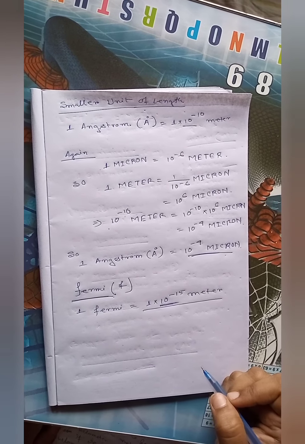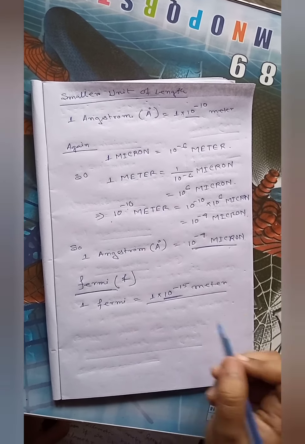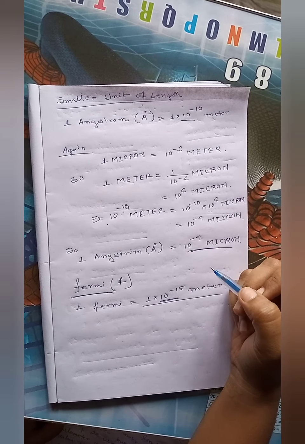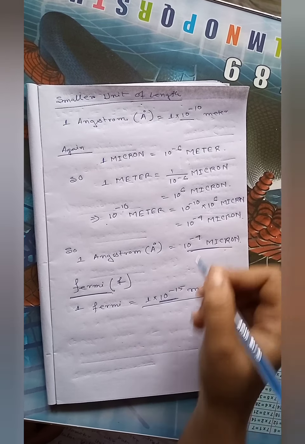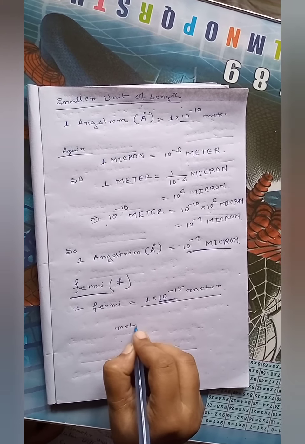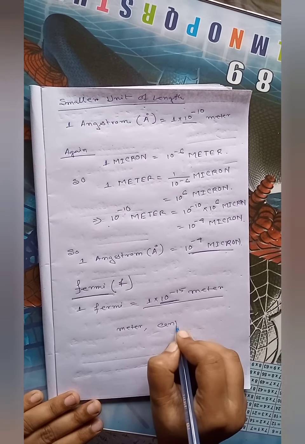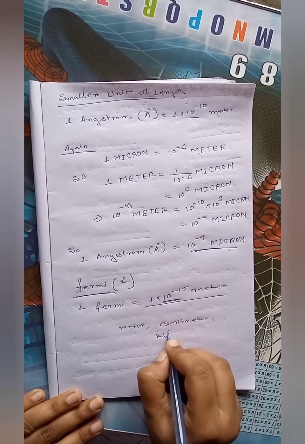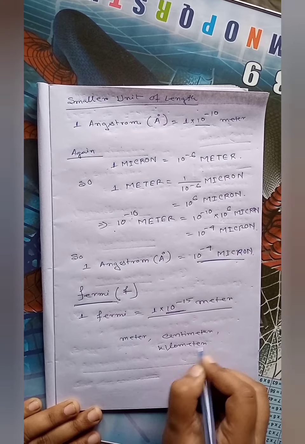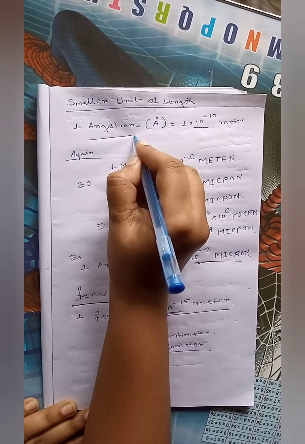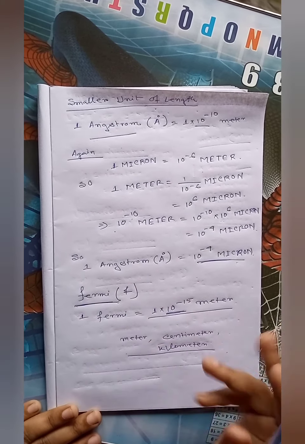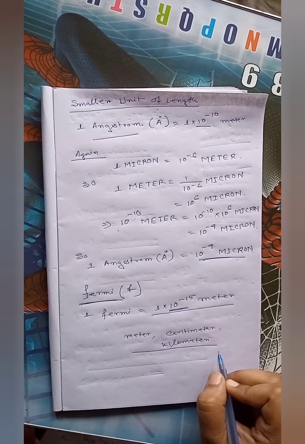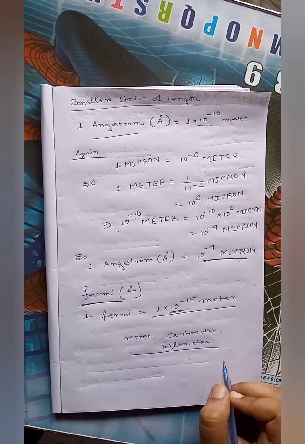Now you can ask what is the problem with using meter or centimeter or kilometer for everything. Those are easily memorized. We can easily memorize meter, centimeter or kilometer. But for angstrom, Fermi and light year, that is much more difficult to memorize.